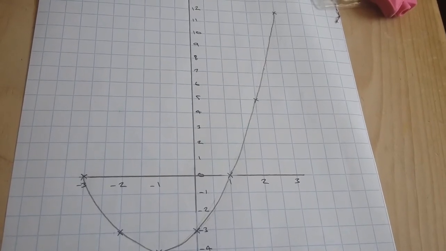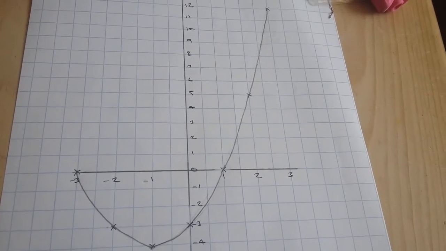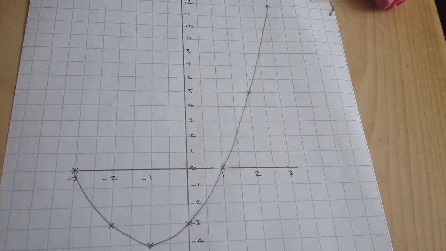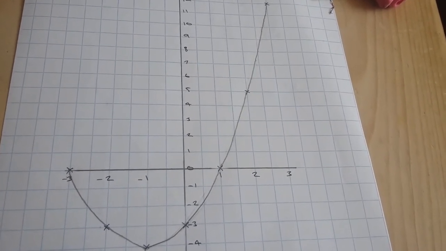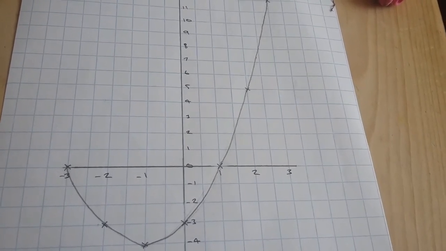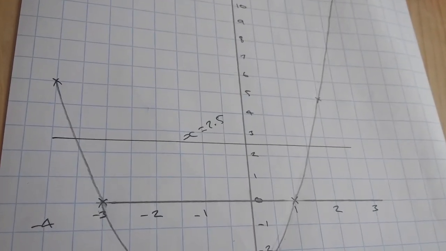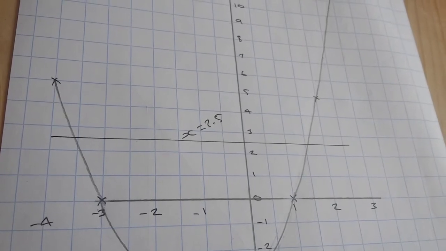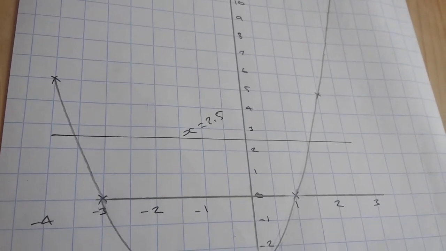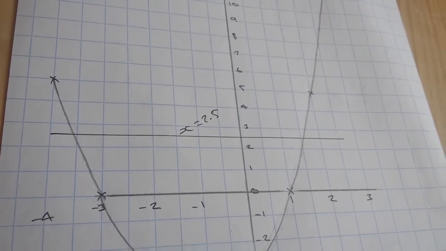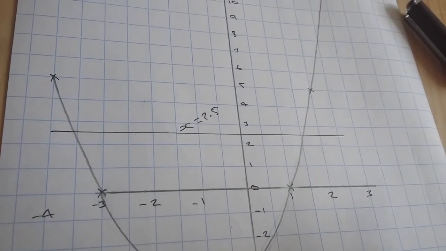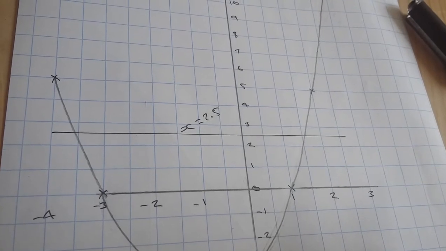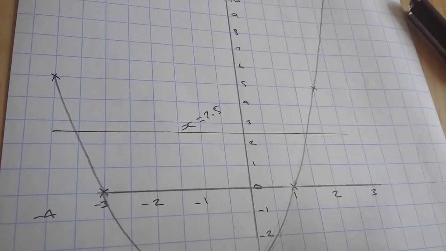Now going to use it to actually solve the equation, which was to find the value of x when y is 2.5. So what I've drawn there is the line where y equals 2.5, and because it's a quadratic equation we can get two answers for that, just like when we factorise into two brackets or use the formula.